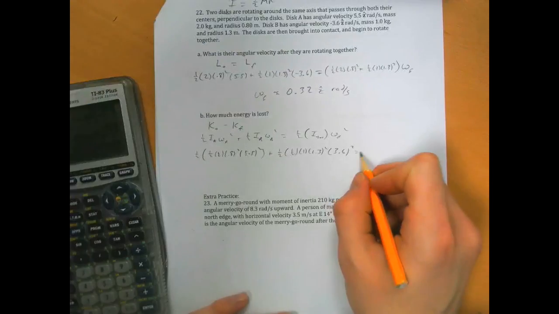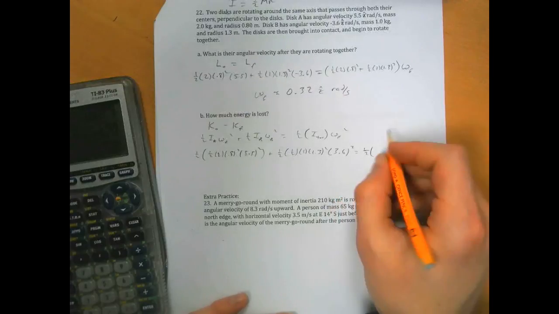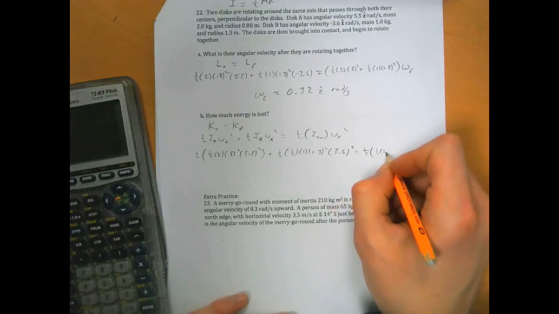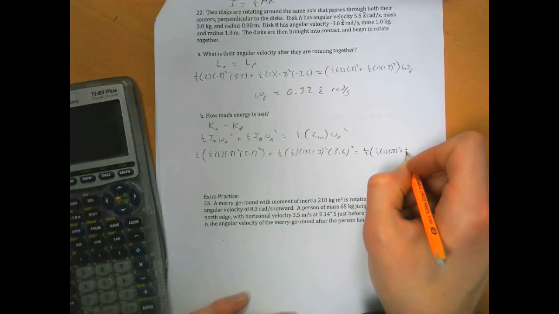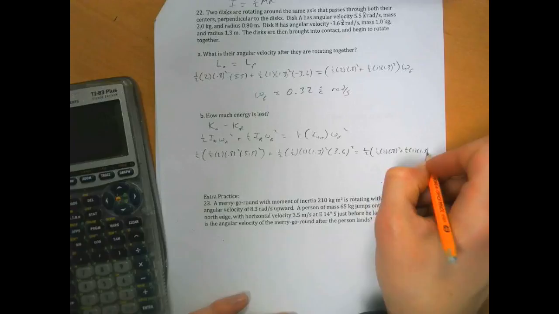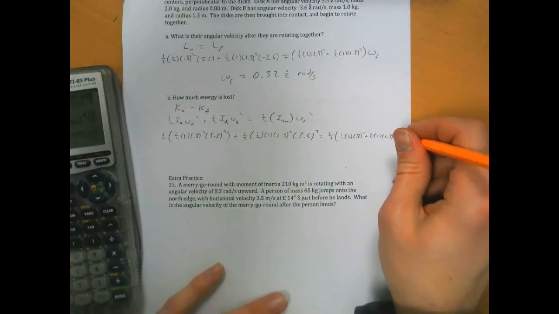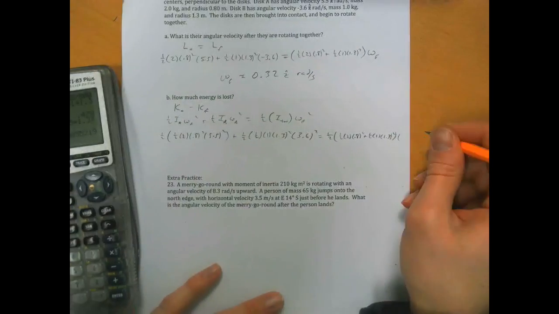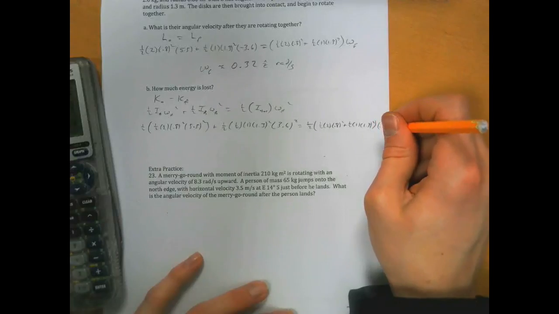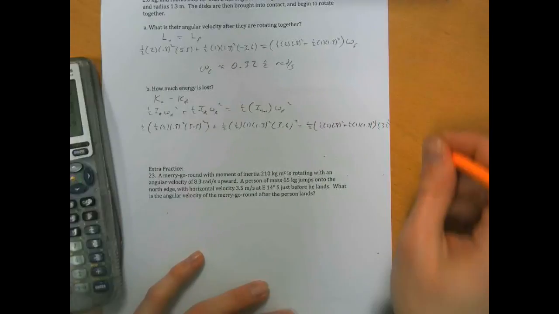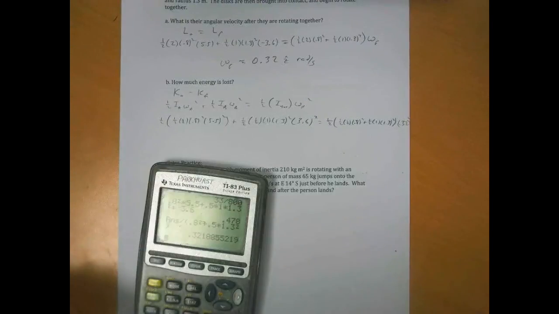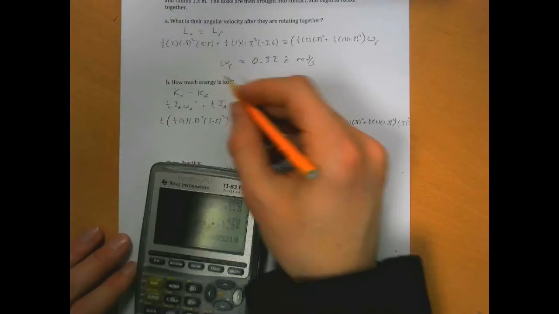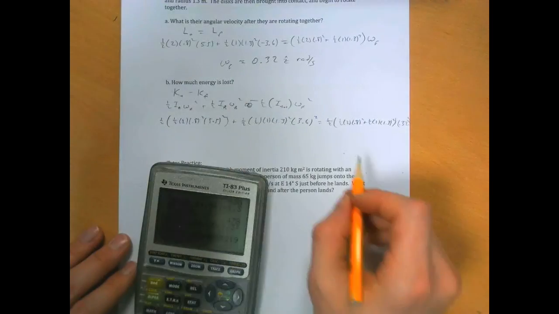And that's equal to 1/2 total moment of inertia, which is 1/2 times 2 times 0.8 squared plus 1/2 times 1 times 1.3 squared, times omega final, which we just established is 0.32 something something squared. Whew, just about ran out of space there. Sorry about that. Oh, not equals. What am I doing? That's K naught. That's K final. So not equals, minus.